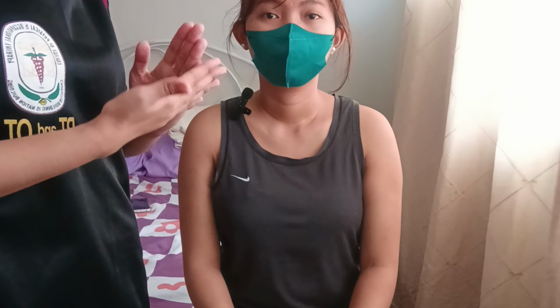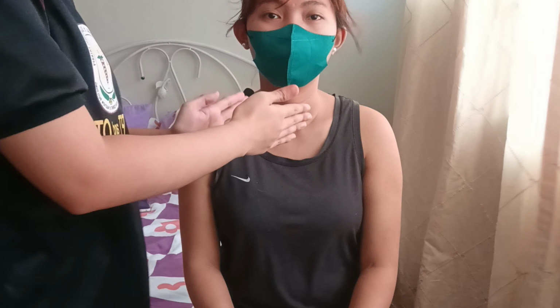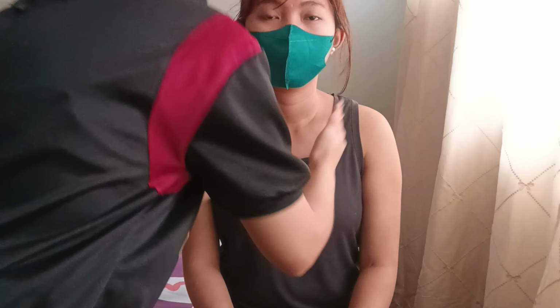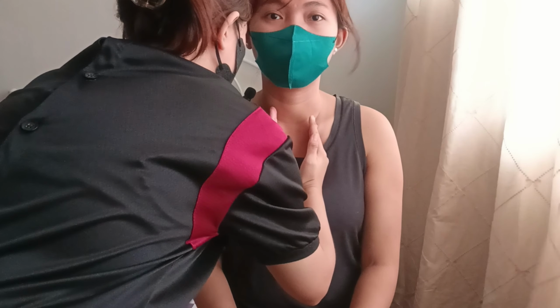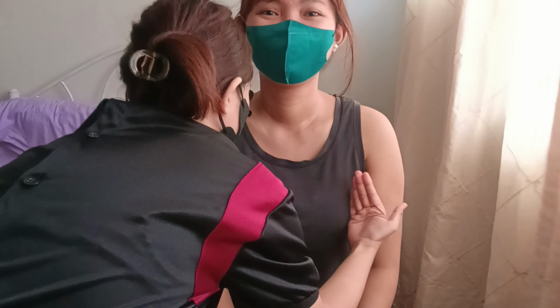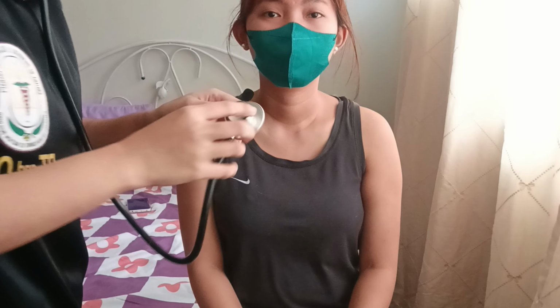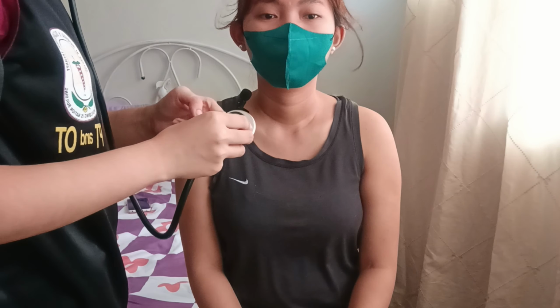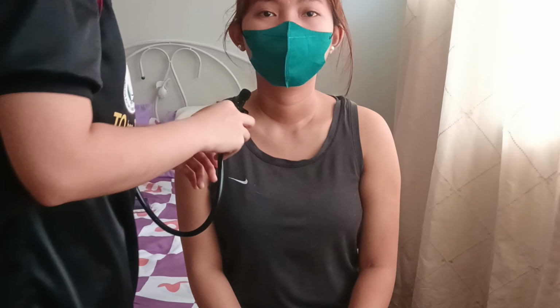Okay, so once this touches your chest, you will say the words stress. Okay, good. So, first, go po. Stress. Good. Stress. Next, with the use of my stethoscope, I will be following the ladder pattern in the anterior chest. Okay, so once this touches your chest, you will inhale and exhale normally lang po. Okay?